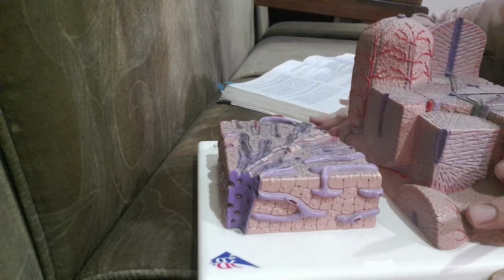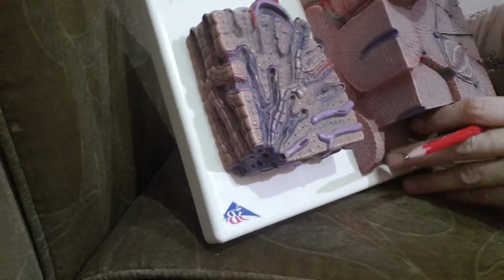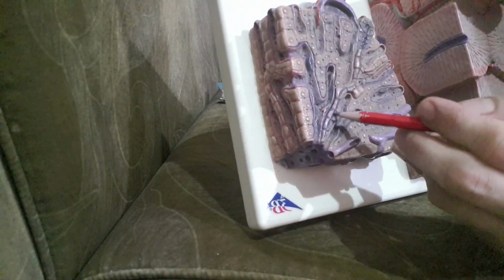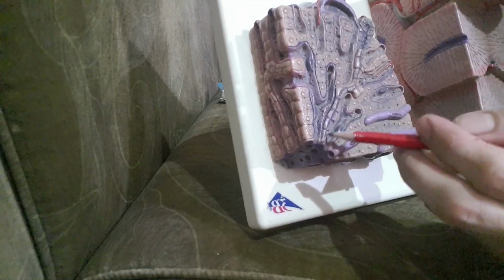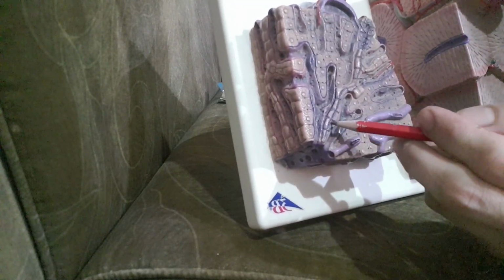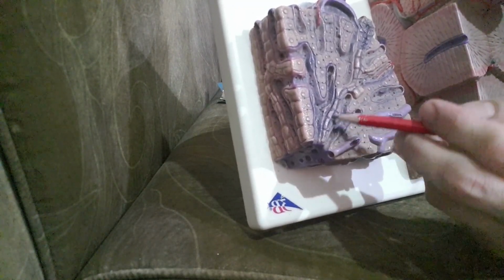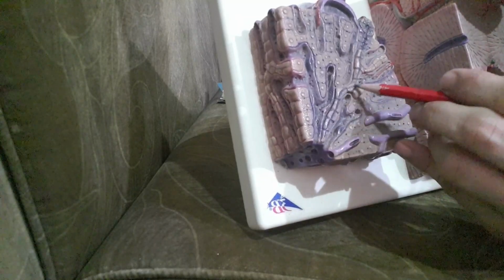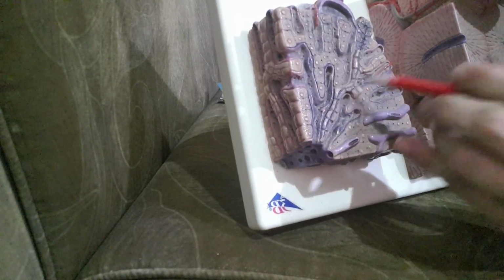Welcome back, students. Now I am going to describe the biliary passageway. This biliary passageway is formed by the junctions and the grooves between the neighboring hepatocytes, and the smallest branch of the biliary passageway is called the bile canaliculus.